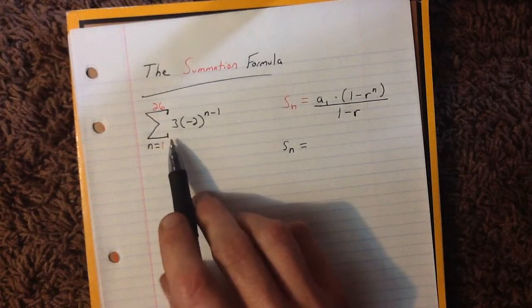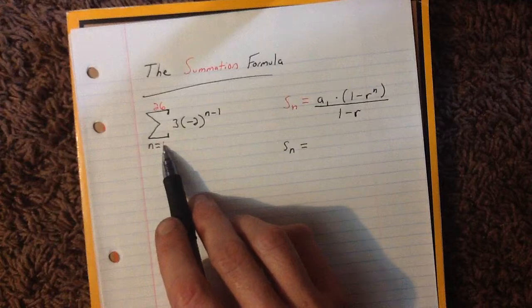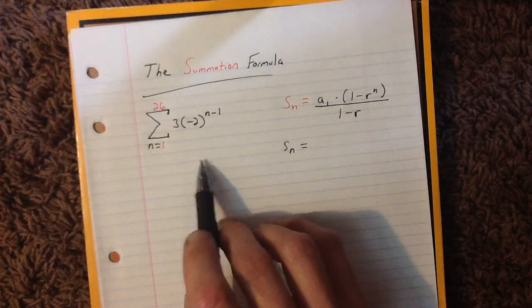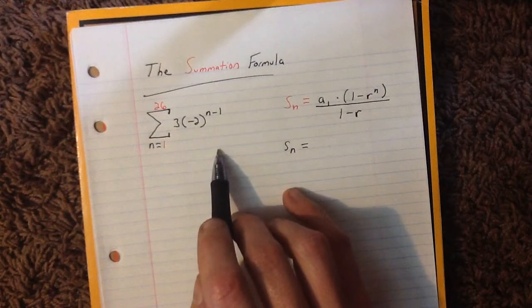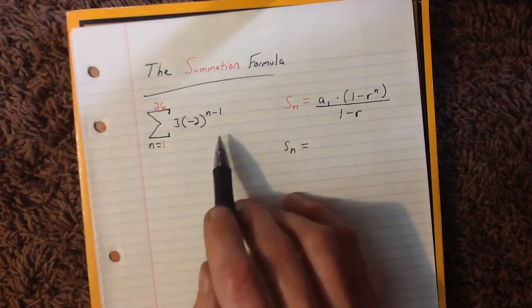So far, we've been doing it the plug and chug way. You take 1, you plug it in, then you solve, and you find out who's sitting in A1. Then you move your index up to 2, plug it in, find out who's sitting in A2, then to 3, and so on and so forth.